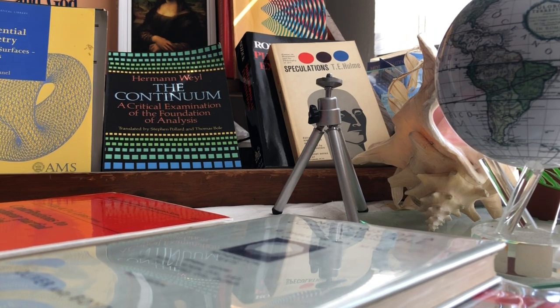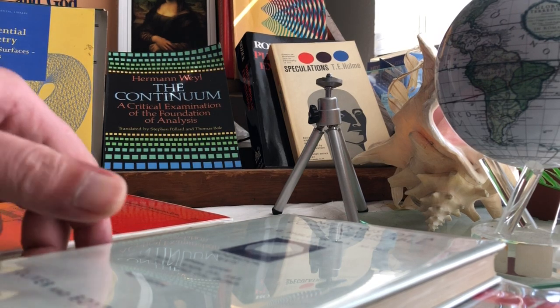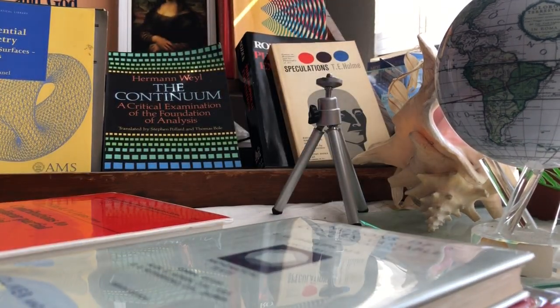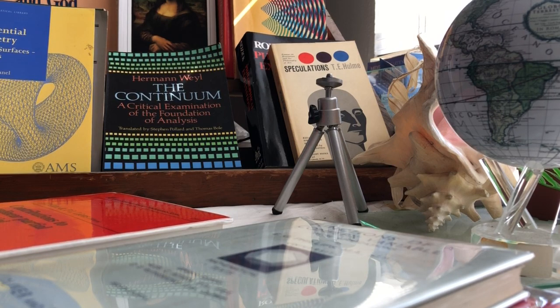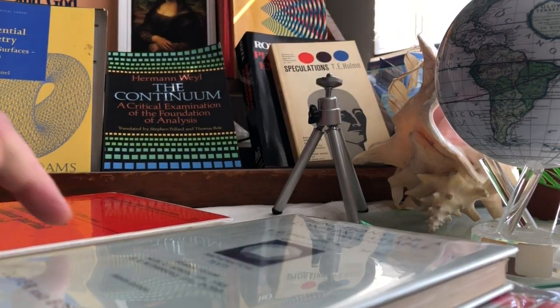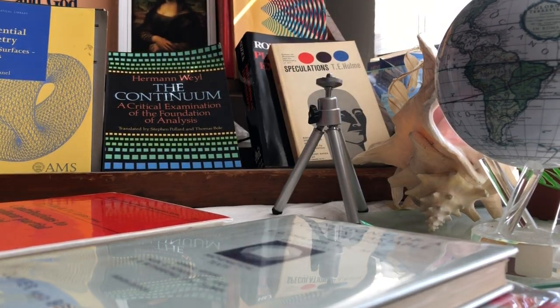Here he just goes on to describe some of the things that get involved in functions of a complex variable with applications, kind of like this manual that was kind of an honors text from England, and they have a bunch of these Oliver and Boyd books, which basically represented the math books of the day, that we'll get into later.